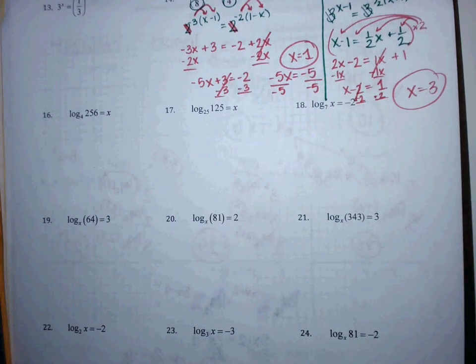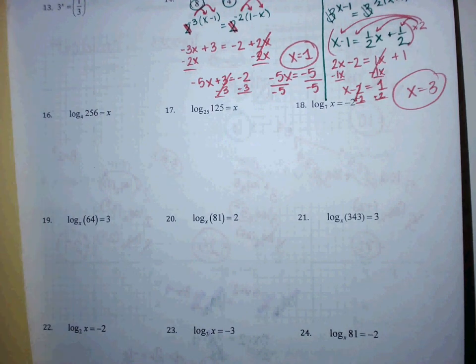your own. Now, for the rest of these, I would recommend getting out that yellow sheet that has your common base chart in it. Okay, so I went ahead and grabbed one. I'll put it up at the end of the video so that you can pause it if you need to look at it. Let's say we're doing number 17.